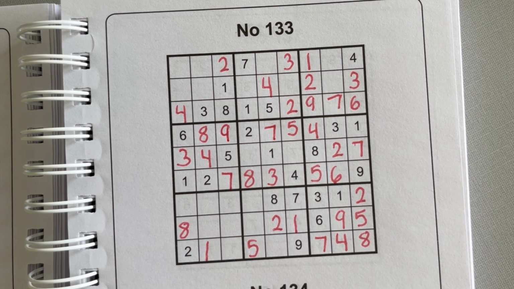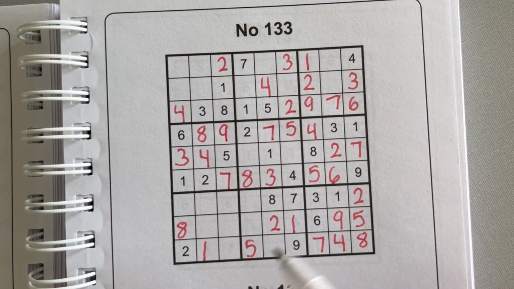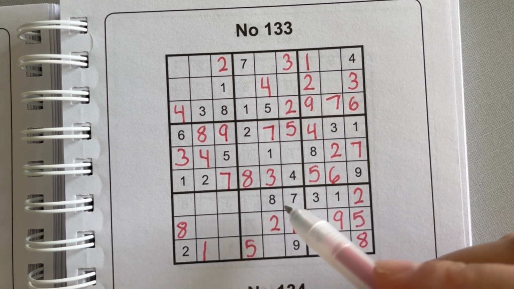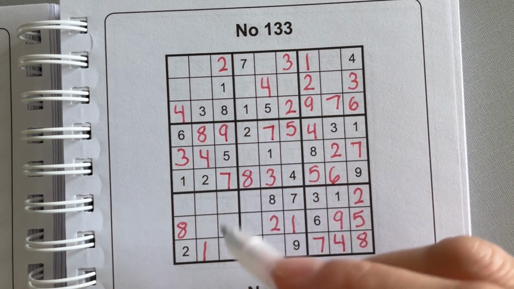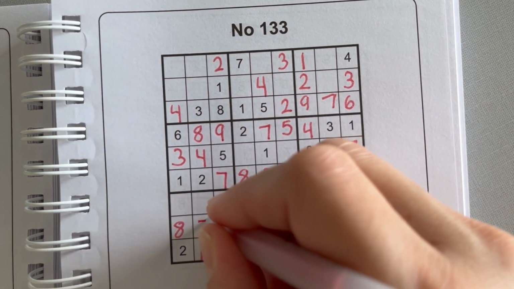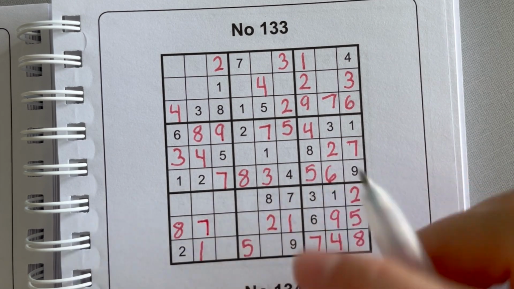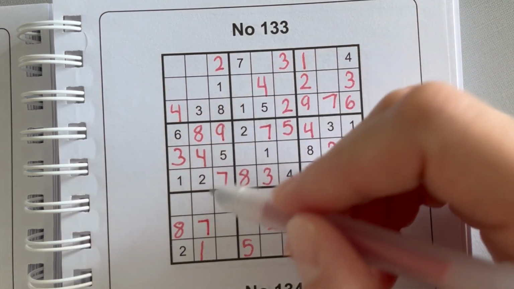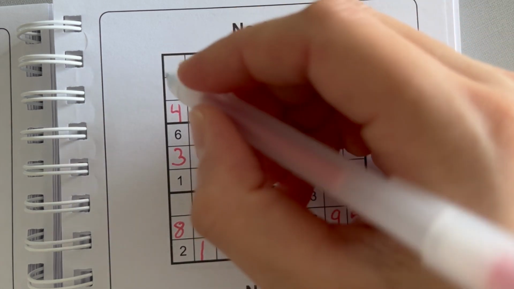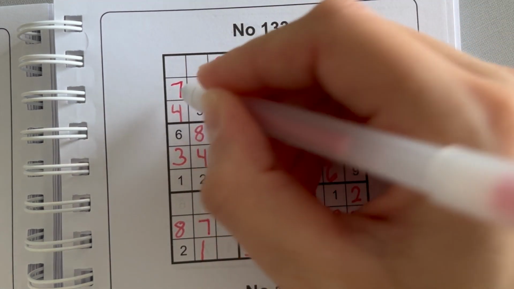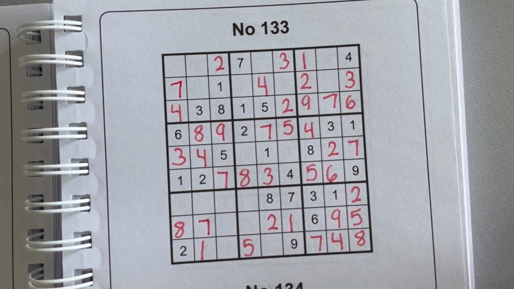Okay, so let's look at the 7 some more. Over here, I have a 7 in this row. I have a 7 in this row and a 7 in this column. So there's my 7. Then if I come up here, I have a 7 in this column and a 7 in this row. So here's my 7. And I now have all my 7s done.